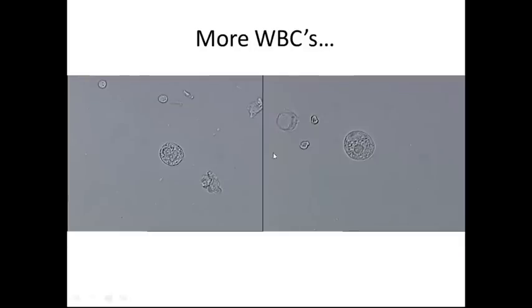So here are some more examples of white blood cells. Granulation, and here are some with the nucleus that you can see. Note the size of the white blood cell and how big it is. White blood cells are many, many times bigger than your red blood cells. So this white blood cell is huge, and then here you have a red blood cell. Note the difference in size between the two. Also, note the concaveness of the red blood cell. White blood cells do not have that.